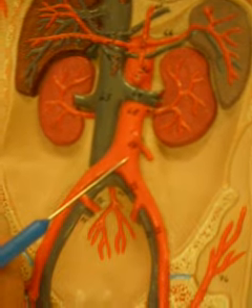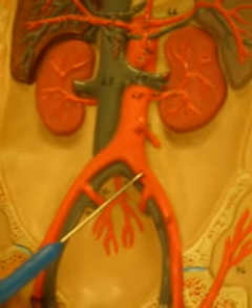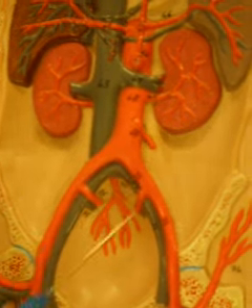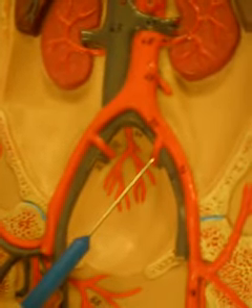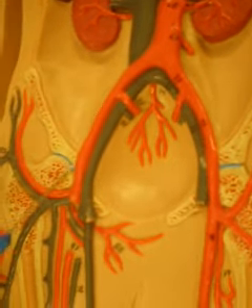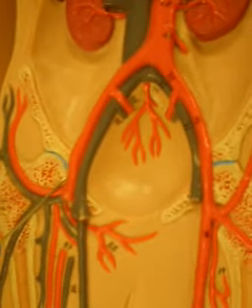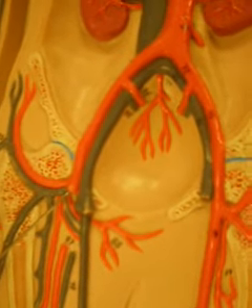Then your aorta splits into the right common iliac artery and left common iliac artery. Then you have the right and left internal iliac arteries. This is your right external iliac artery. And basically right where they have it cut off, it would begin femoral.